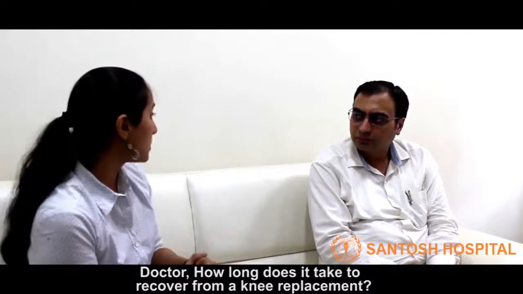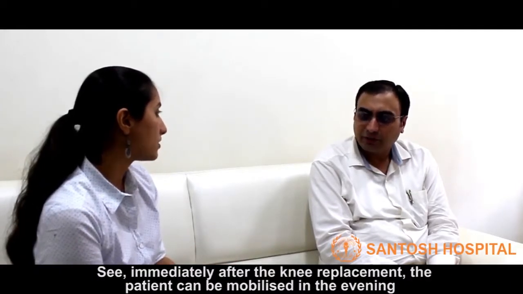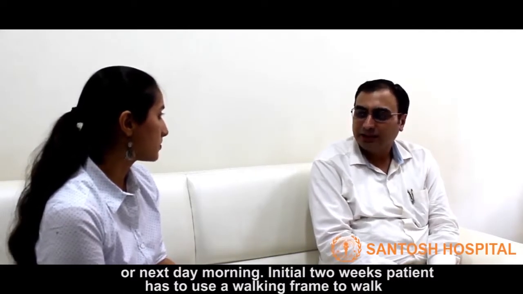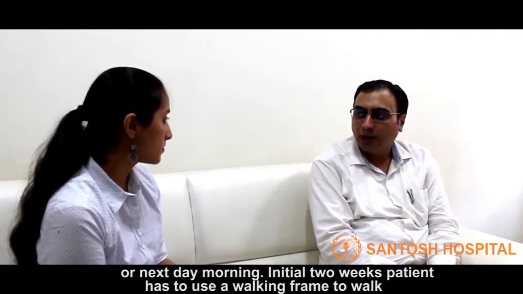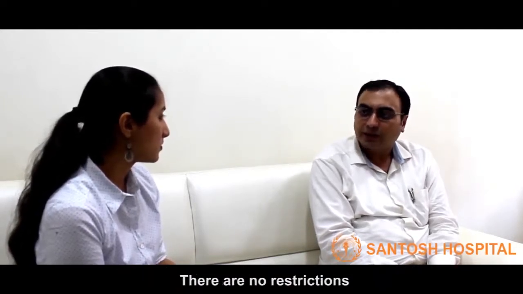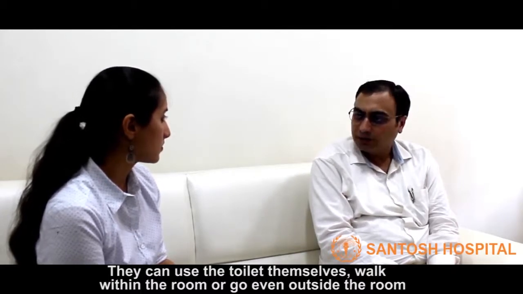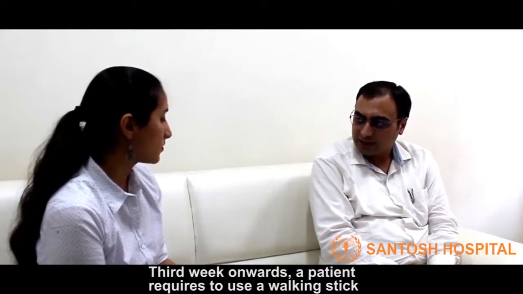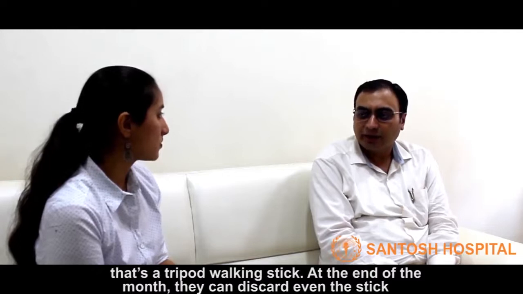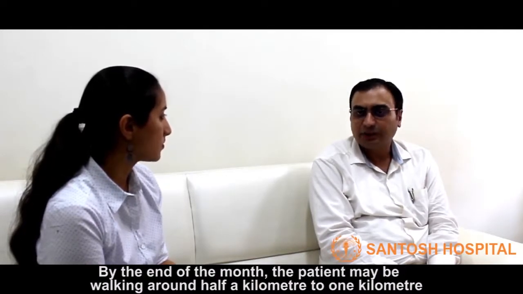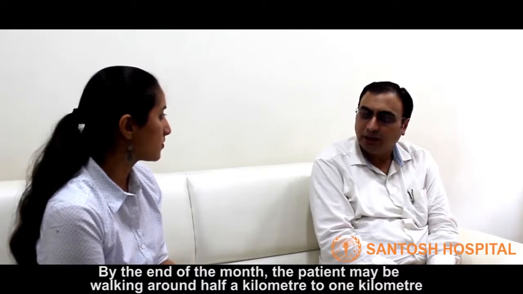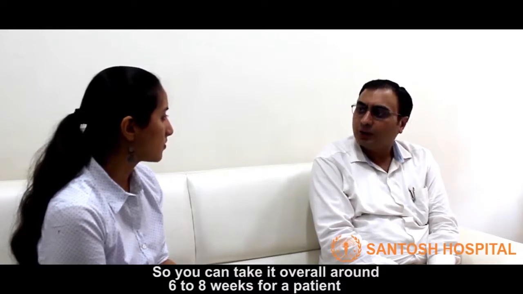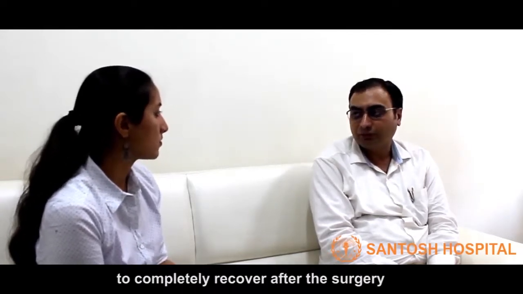Doctor, how long does it take to recover from a knee replacement surgery? See, immediately after the knee replacement, the patient can be mobilized the same day evening or next day morning. For the initial 2 weeks, the patient has to use a walking frame to walk. But there are no restrictions, they can use the toilet themselves and walk around within the room or even go outside the room. From the 3rd week onwards, the patient requires one walking stick, a tripod walking stick. At the end of the month, they can discard even the stick, and may be walking around half a kilometer to 1 kilometer. Then the improvement of distance happens month after month. So you can take it that it's overall around 6 to 8 weeks for a patient to completely recover after the surgery.